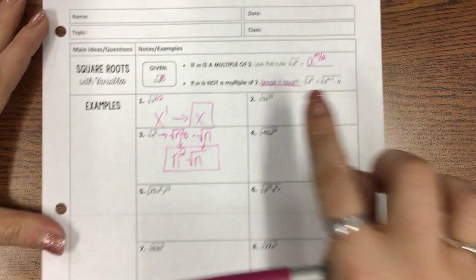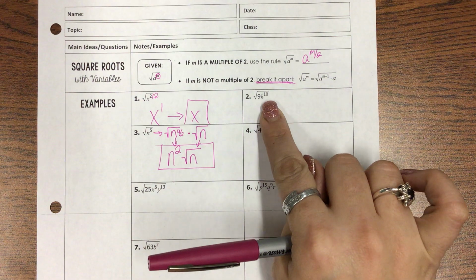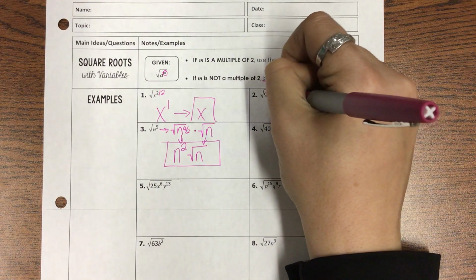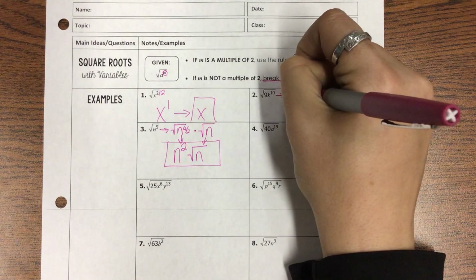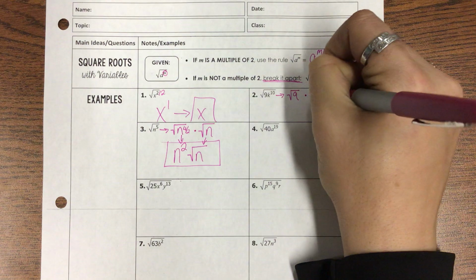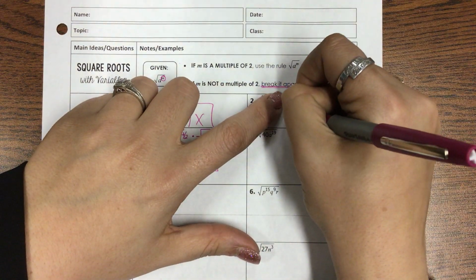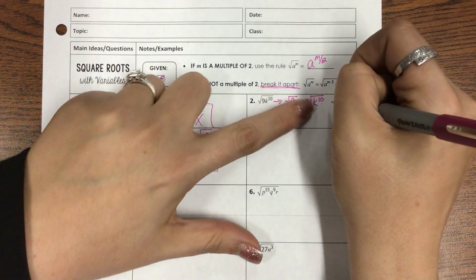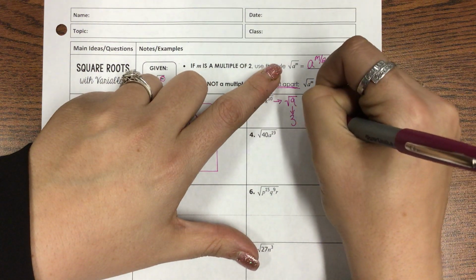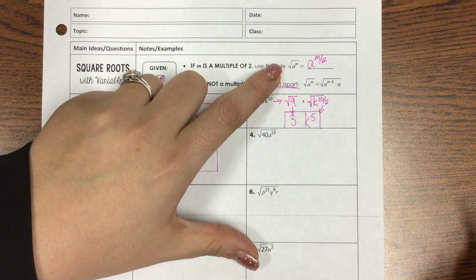But I also have these questions that have numbers inside of them, not just variables, but numbers. What I find easiest to do is to break it apart. So that's the same thing as the square root of 9 times the square root of k to the 10. I know that the square root of 9 is 3. 10 is divisible by 2. It works out perfectly. 10 divided by 2 is 5. And there's our answer.